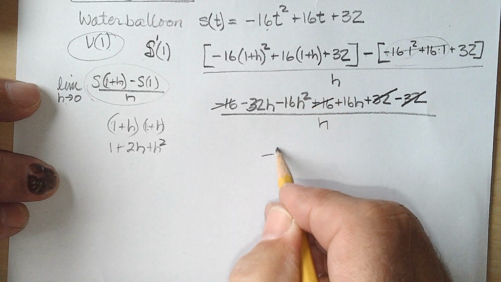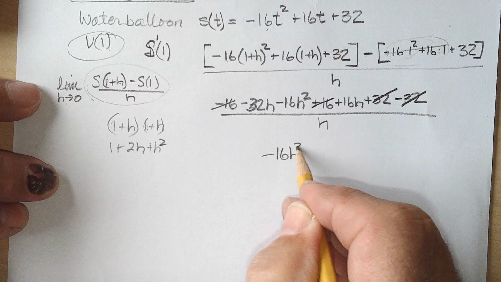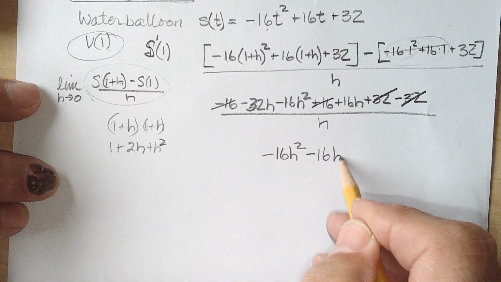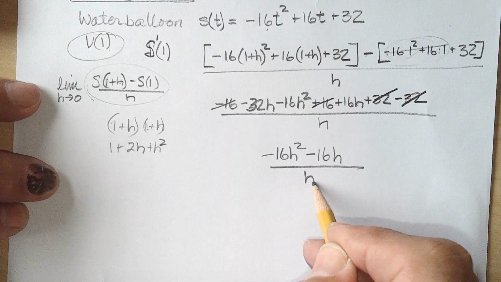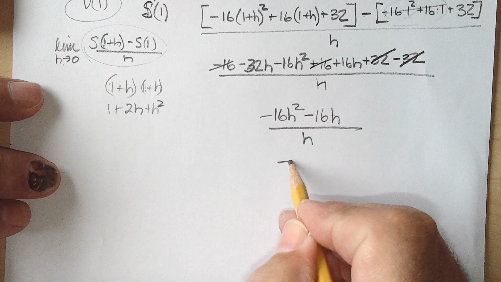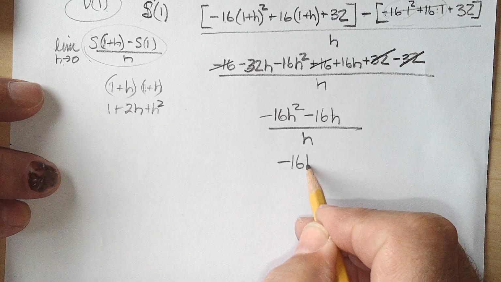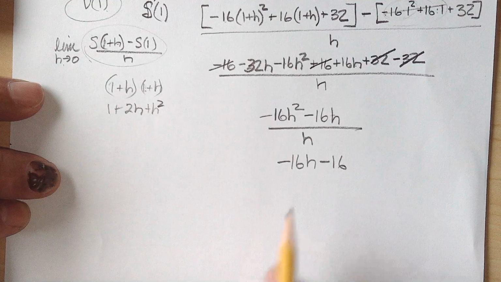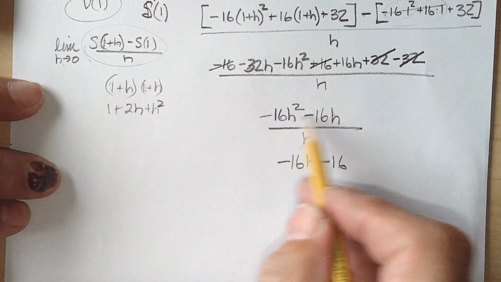So I got negative 16h squared minus 16h over h. H goes into both of those, and I get negative 16h minus 16 after I divide h into both of these.